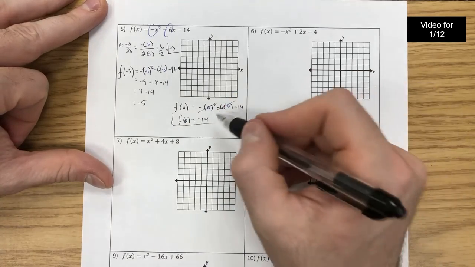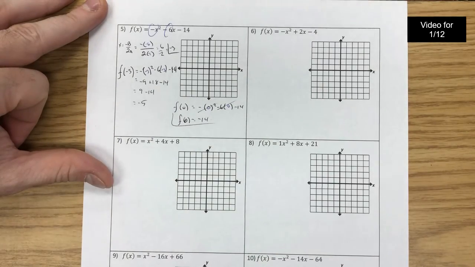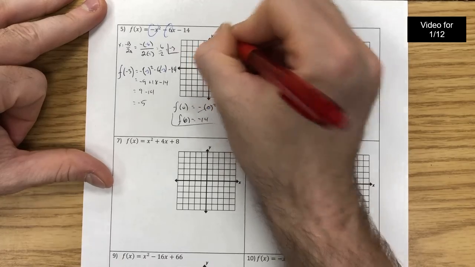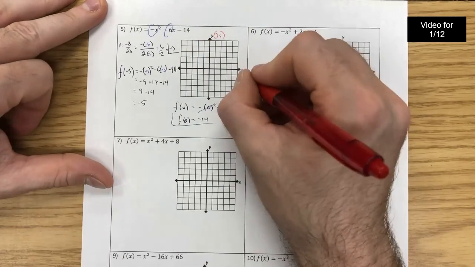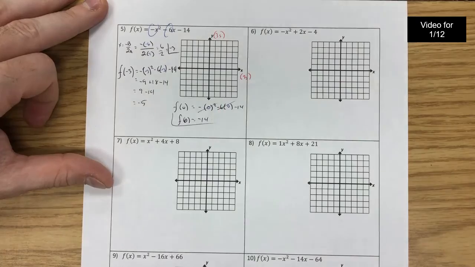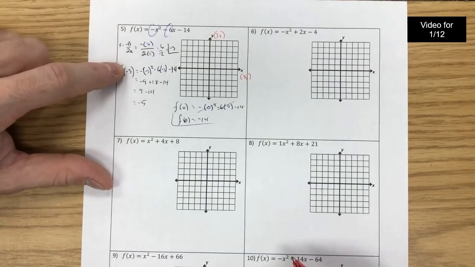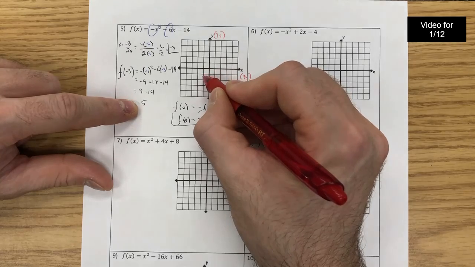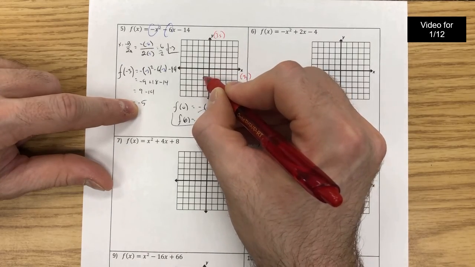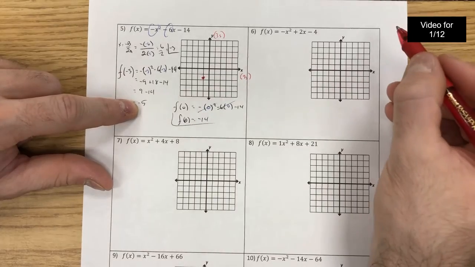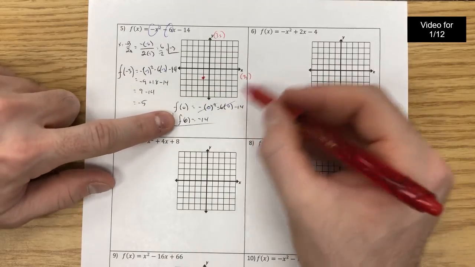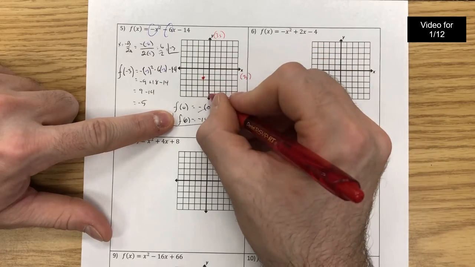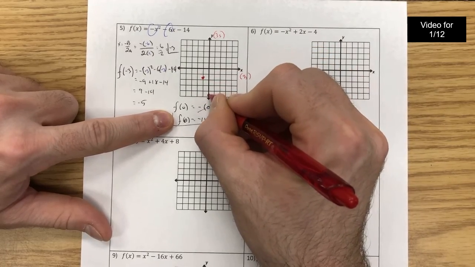Ooh, I'm very glad I didn't, because that means that I'm going to have to stretch this just a little bit. Let's do this by 3's, and heck, why not? Let's do this by 3's, just to keep it even. So if my vertex is at negative 3, negative 5, it's right there. And I now have another point at 14.